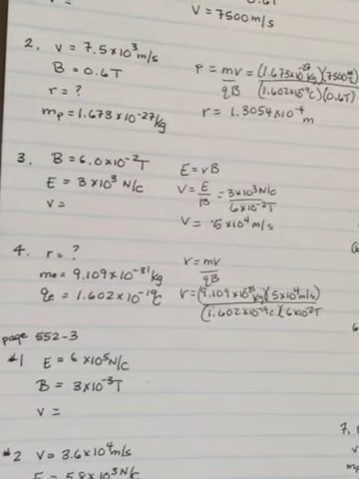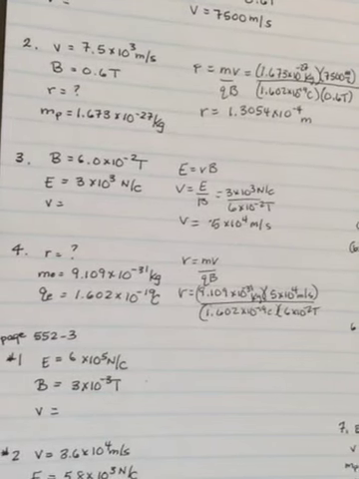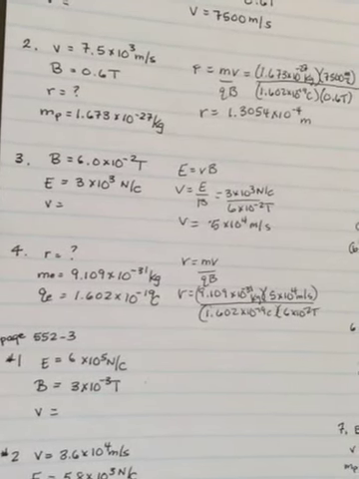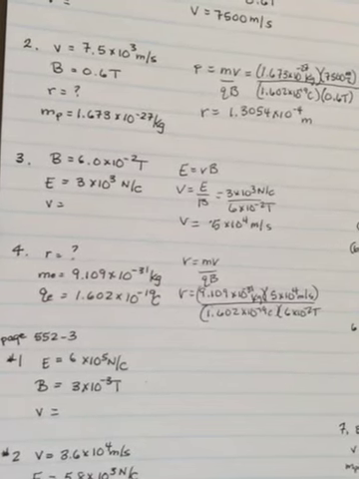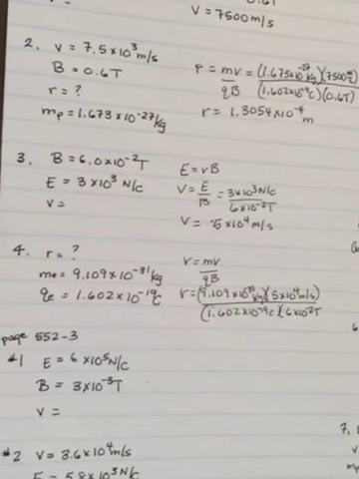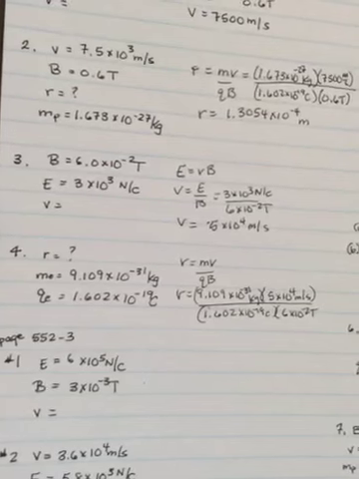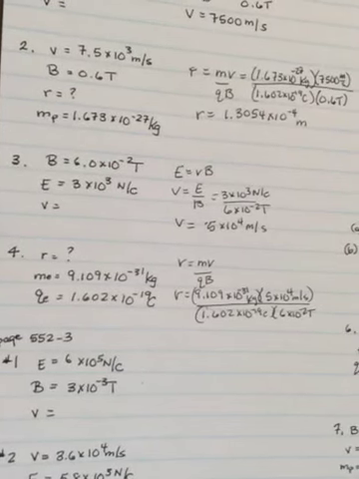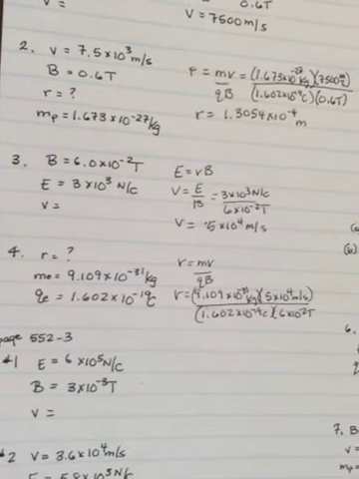So all pretty simple, definitely straightforward, nothing tricky about these, except maybe punching it in your calculator. 9.109 times 5 to the 4th, and then divide by 1.602 to the negative 19, except I just screwed that up. 1.602 to the negative 19, and by 6 to the negative 2.